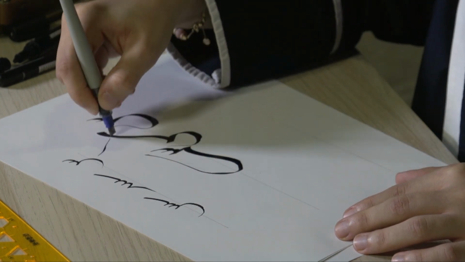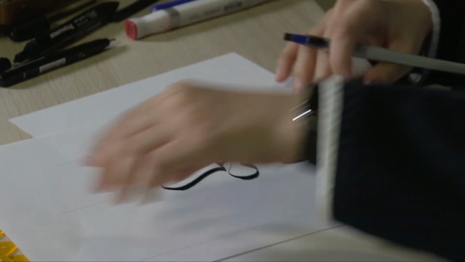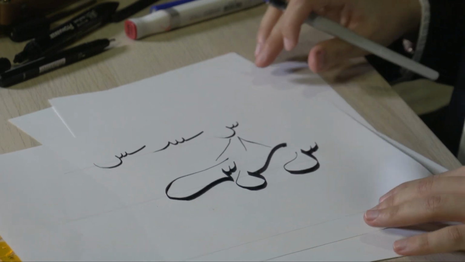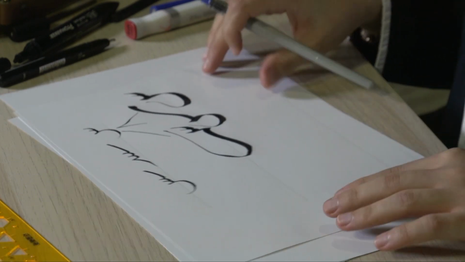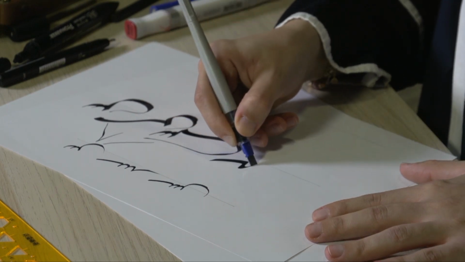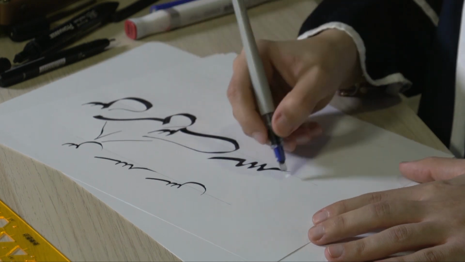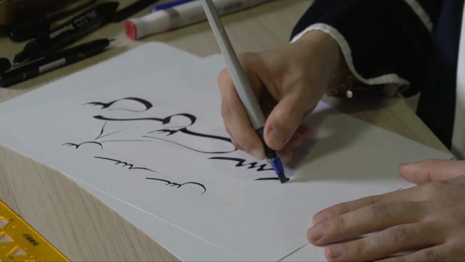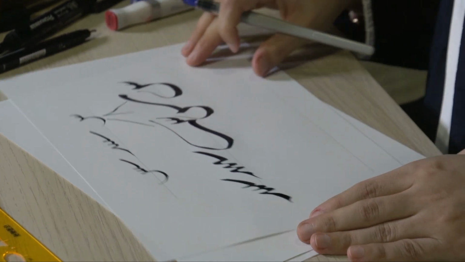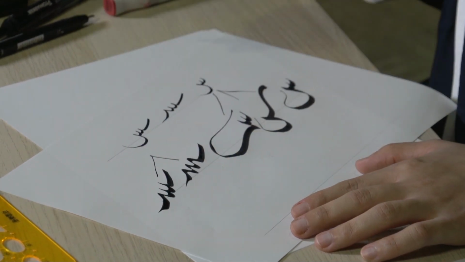So this all three is just the same one at the beginning. And then we could do it like this or like that. Even this for the same letter at the middle.